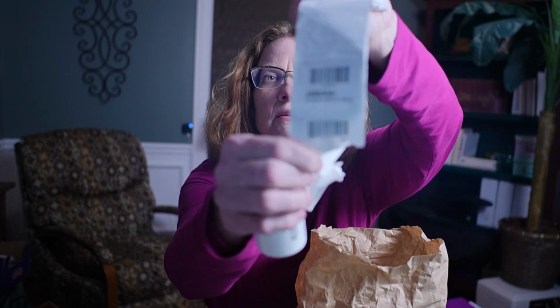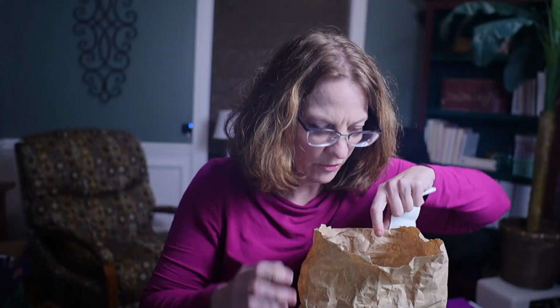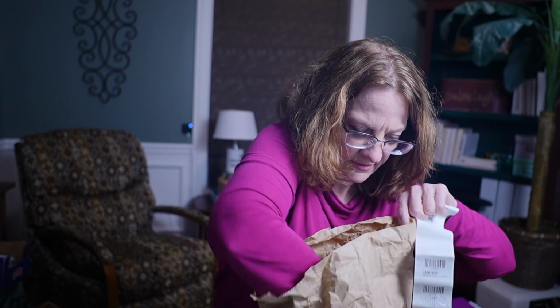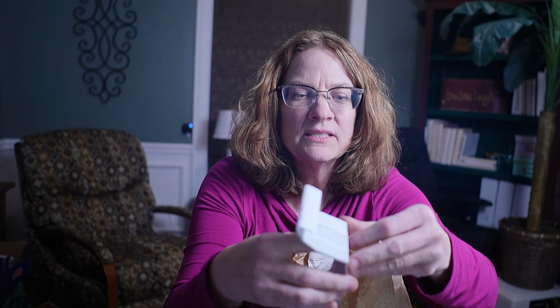Oh, this one happens to be for Januvia. I have a whole bunch of them here. It's kind of hard, we're not in person, so I can't hand them out to you. So I'm going to open it and show you what's inside.